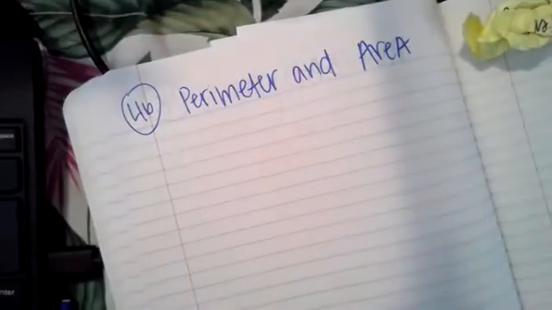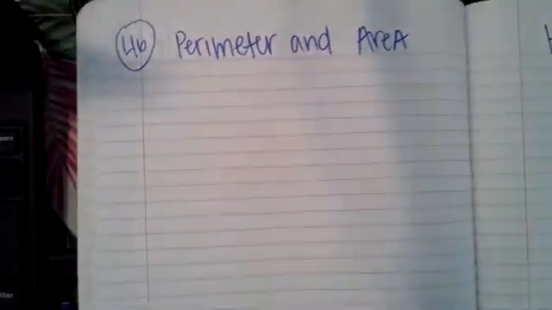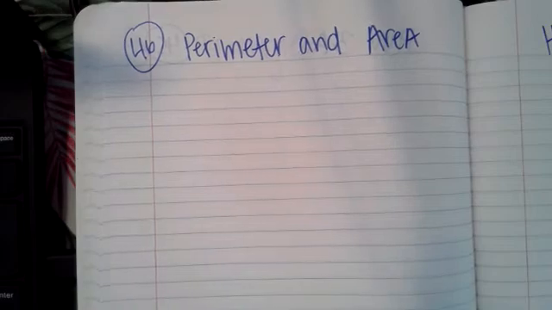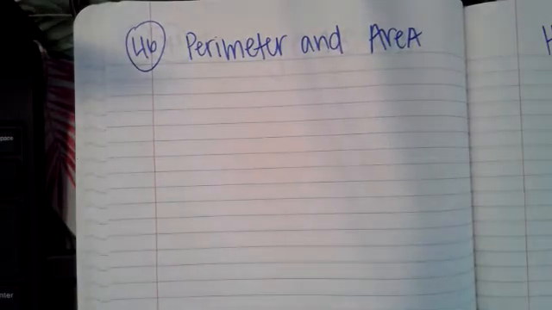Okay, so as fun as that was, today we are going to talk about perimeter and area. Perimeter and area is something that is super important when we are dealing with geometry. And it is something you've probably experienced before.